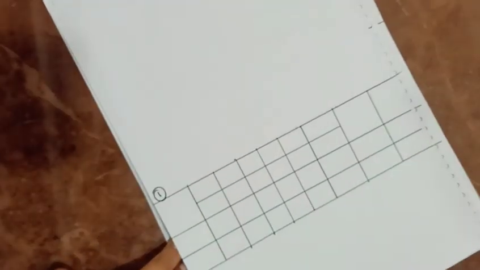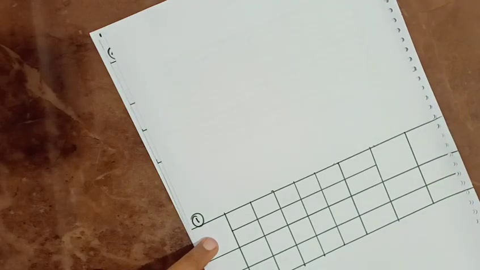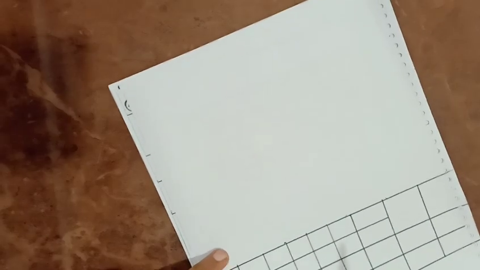So before that, we have to convert the given function into the standard form.